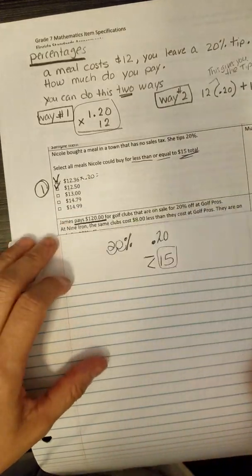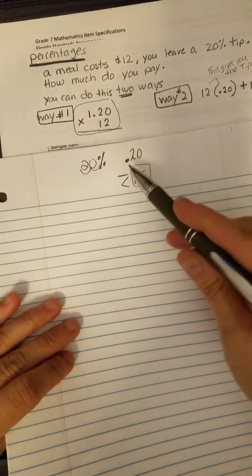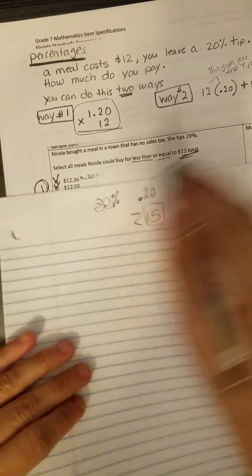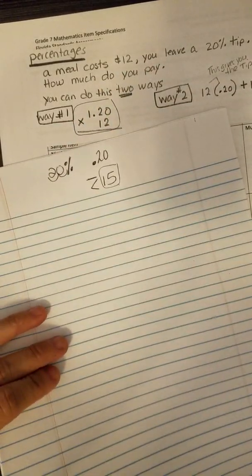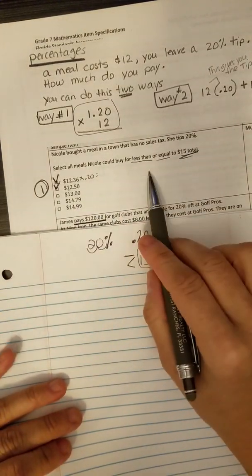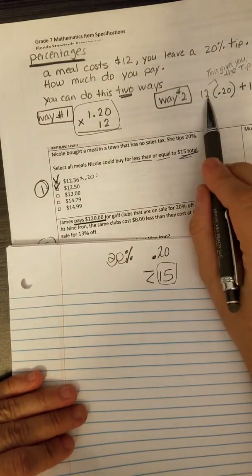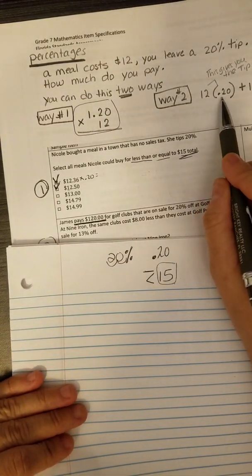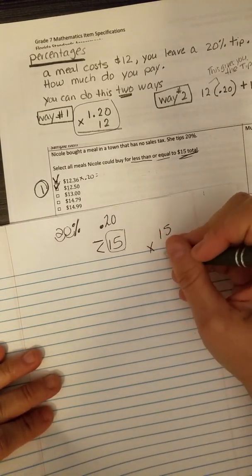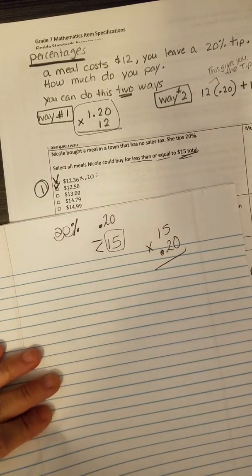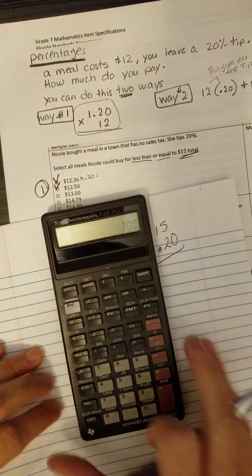Now, why am I doing 1.20? Okay, again, way 2. I'll talk about that in this one over here. All right, so that's your answer. That's how you do it, okay? 1.20 versus doing the amount times 0.20. If I would have done $15 times 0.20, if I do that, 15 times 0.20 gives me $3.